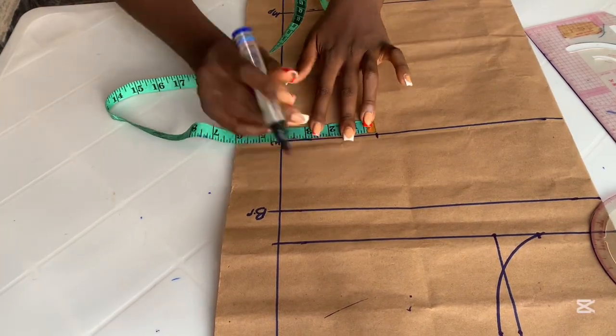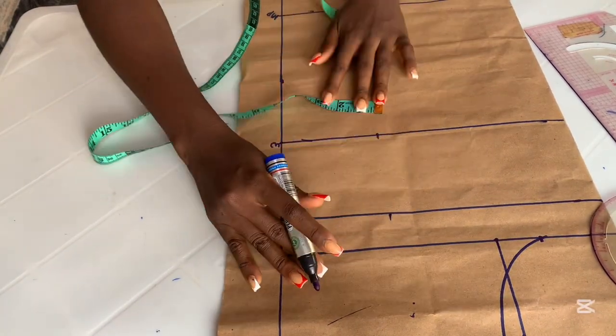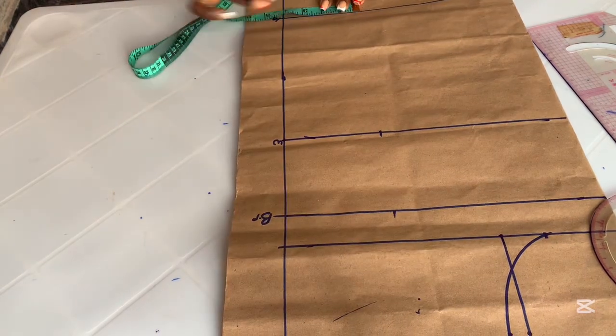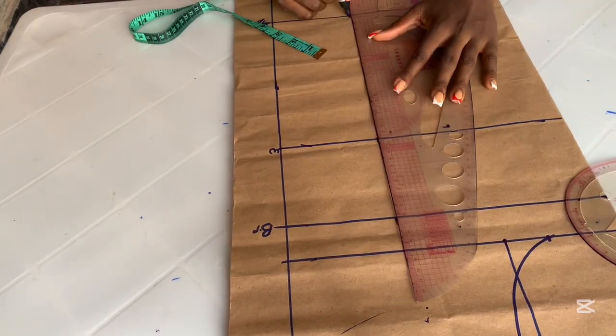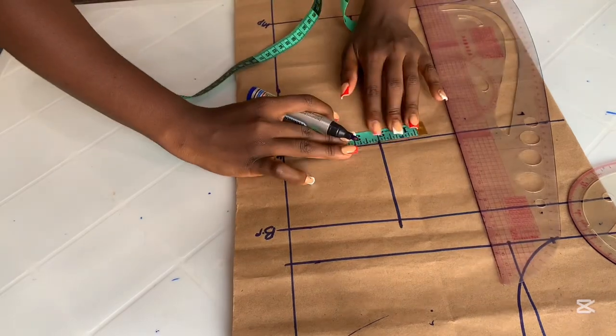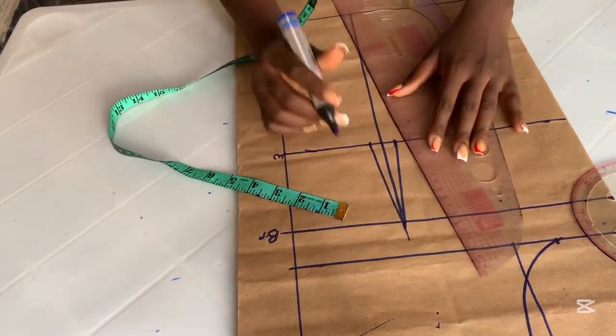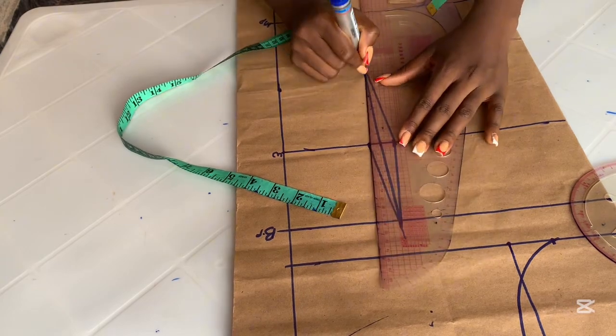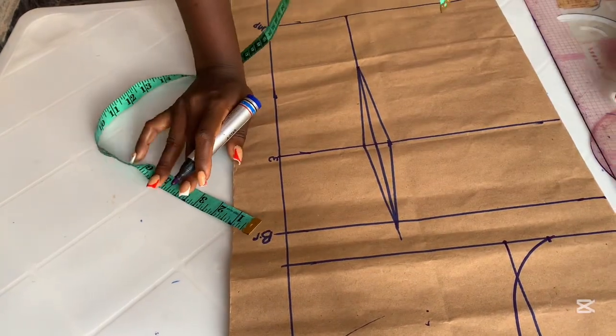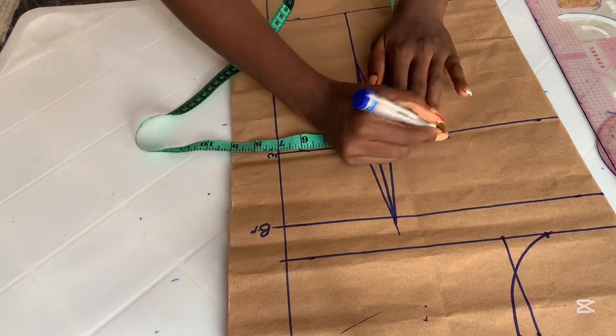So next thing we'll be doing, we're going to take our dart of 4 inches, which is our nipple to nipple divided by 2. So I'll mark 4 inches on the hip and waist, and then I'll connect it together. From the waist, I'll go out by ½ inch on both sides, then I'll connect it together. So that is all for the dart. It's the exact thing we did for the front.